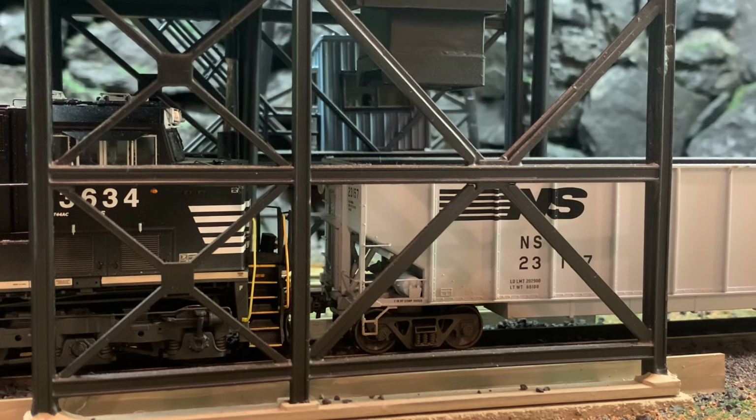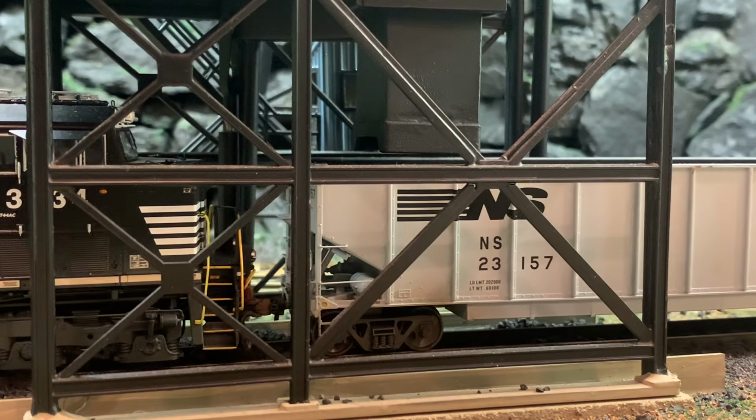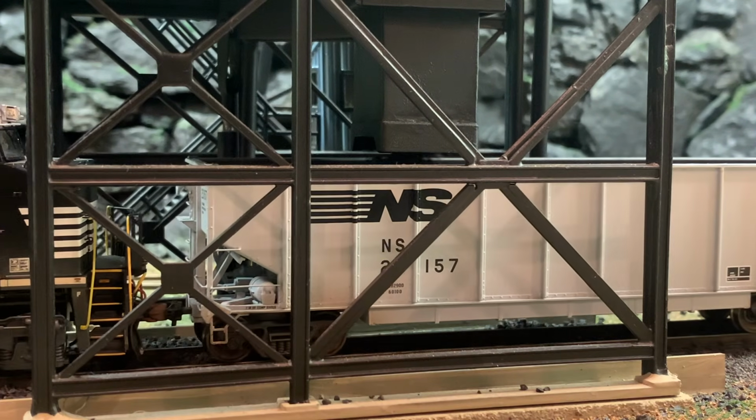Once the engines are clear, the flood loader can be lowered over the cars, and to do that we actually have a little switch located underneath the layout that's connected to some piano wire and some tubing, which runs up to a little mechanism, which if you look closely when the thing lowers, you can actually see the wire raise and lower.